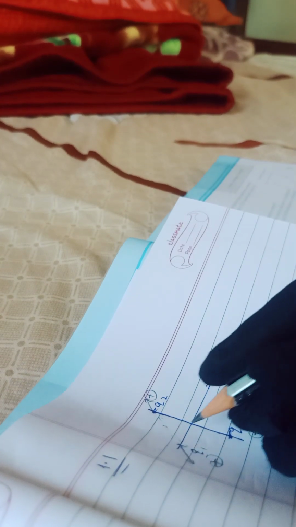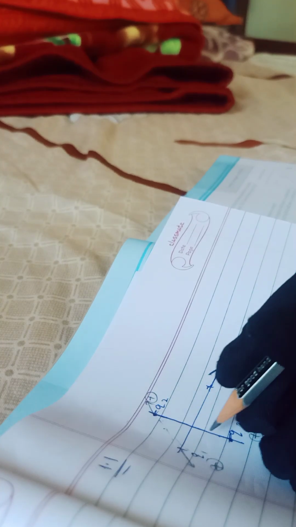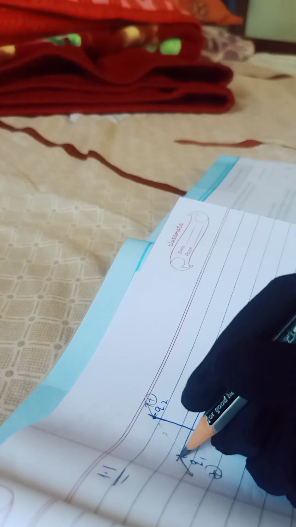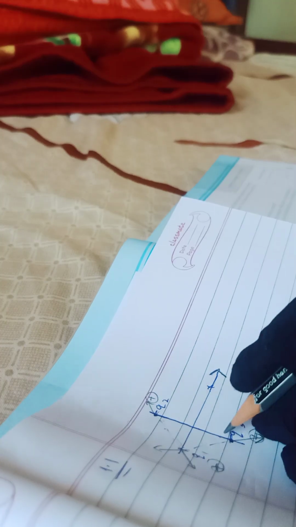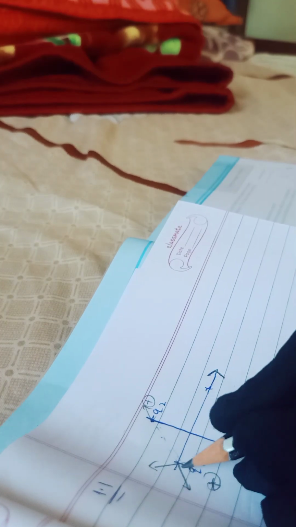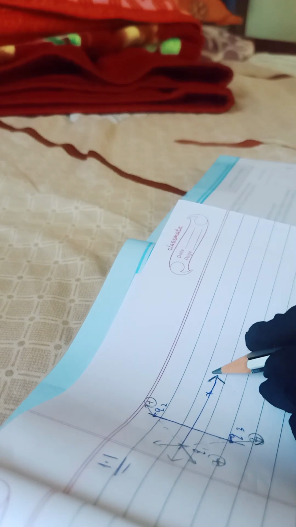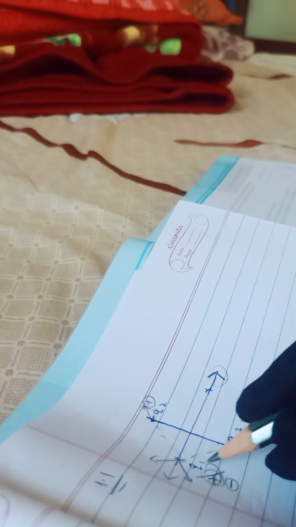Similarly Q3 and Q1 are both positive, so the force will be in the opposite direction. So the resultant force would be in this direction, but they are telling it's in the other direction, so it means this is negative, not positive.